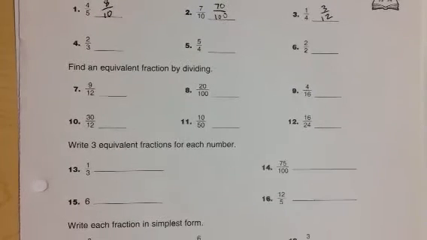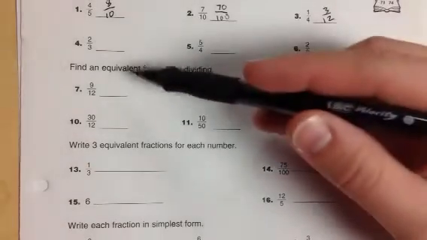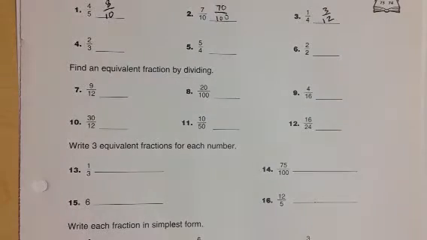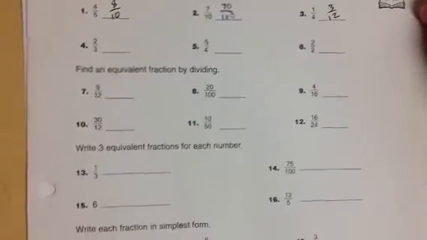The second set there, from 7 to 12, is find an equivalent fraction by dividing. It's a little bit more difficult because you can't just pick any random number. Both numbers, the top and the bottom, have to be divisible by that number. So this is where knowing the factors comes in really importantly there. We have to know what 9 and 12 are both divisible by.